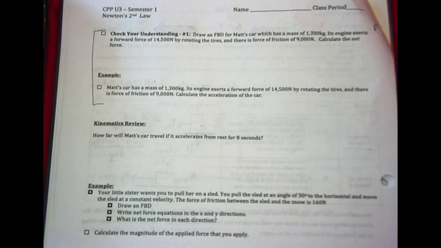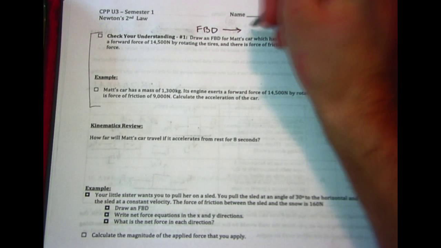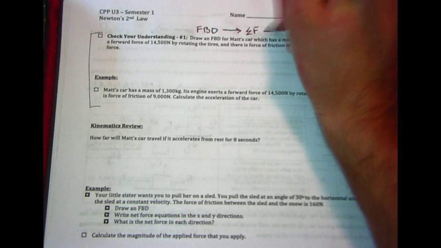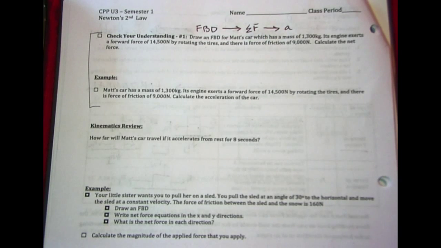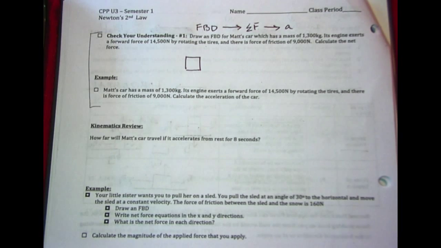And for this problem, we're going to be doing everything. We're going to make our free body diagram. From this, we're going to be able to find our net force, and from our net force, we're going to be able to get that acceleration. So it says draw a free body diagram for Matt's car, who has a mass of 1,300 kilograms.